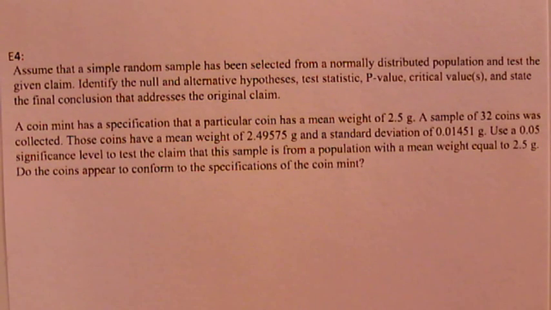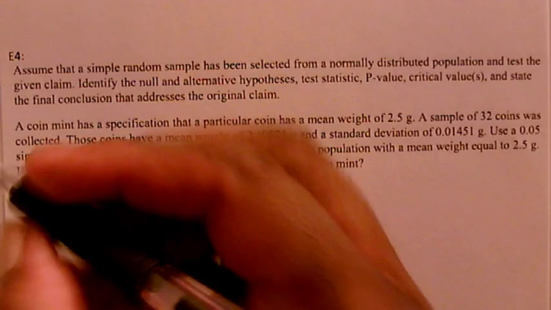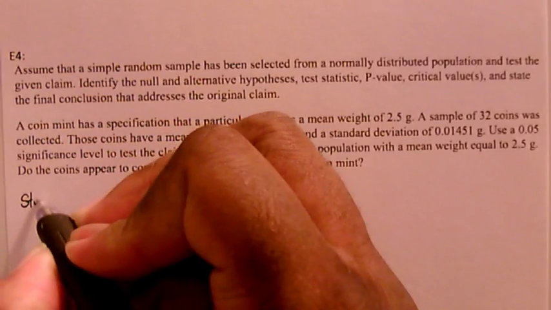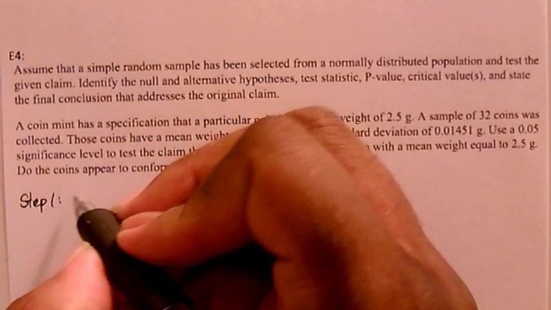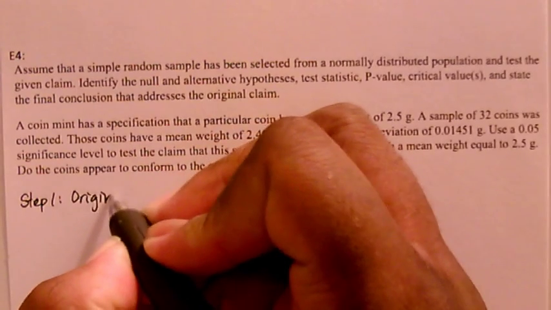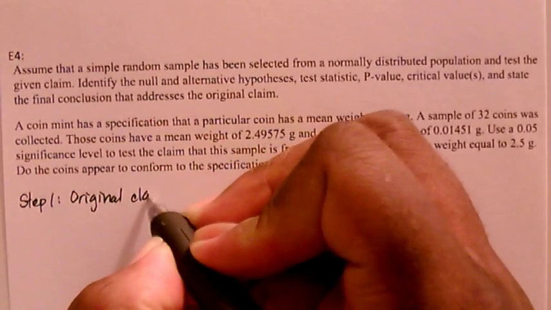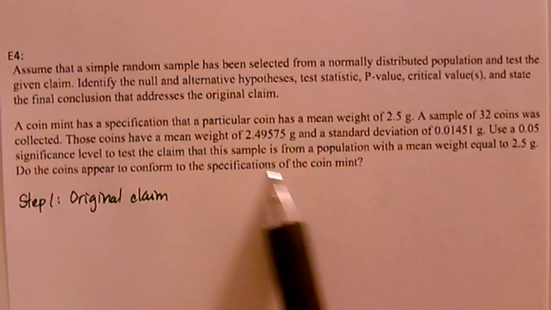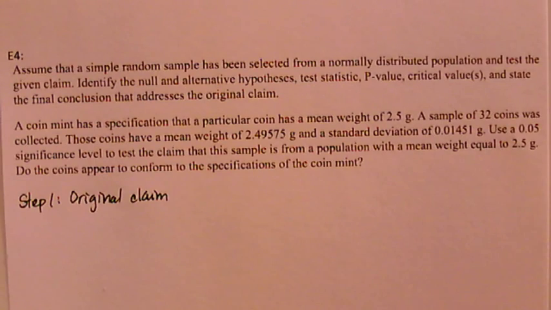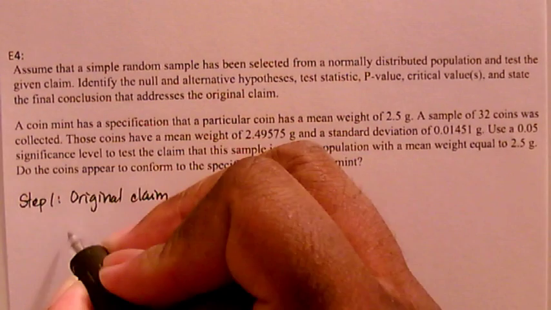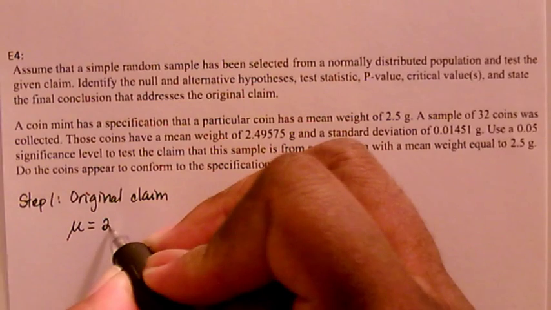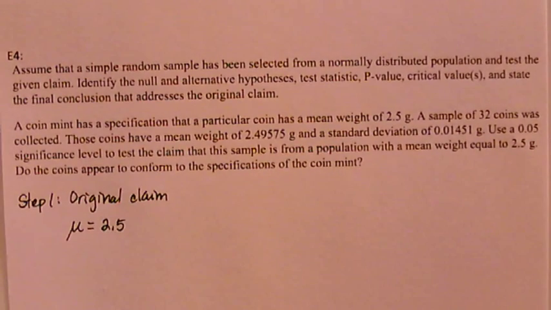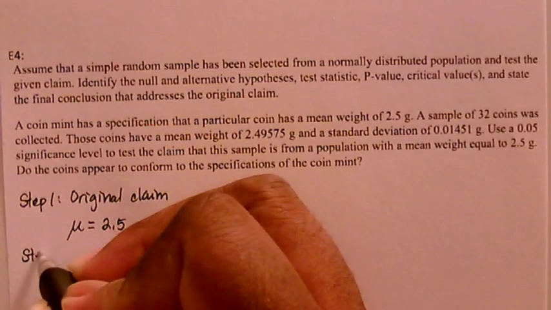Okay, so now here's where we apply the 8-step procedure. So here in step number 1, we need the original claim. Okay, and the original claim states that the sample is from a population with a mean weight equal to 2.5 grams. So mu equals 2.5. That's your original claim. And then step number 2 is the opposite of the original claim.